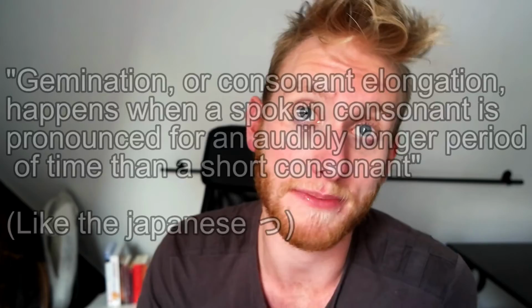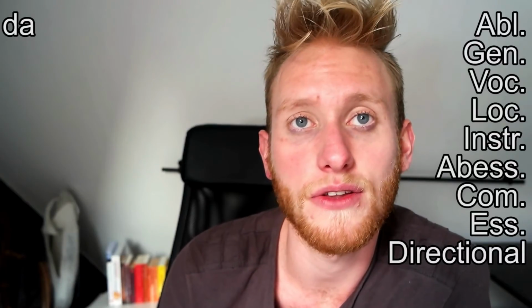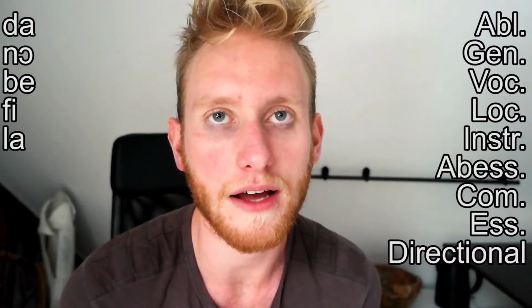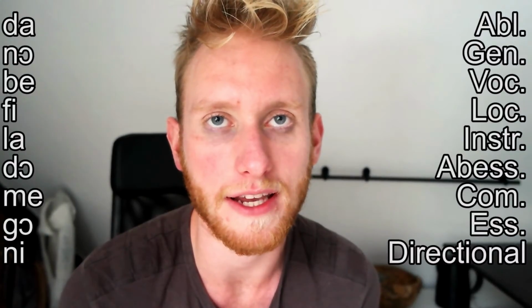The nominative case is not marked because that would just be too much effort to pronounce. So in sentences like the house is blue, house would not be marked. The accusative case is marked by gemination, basically holding the sound for a bit, of the following consonant. And since my language is going to be an SOV language, that should work. The dative case is marked by a nasal that is articulated at the same place as the following consonant. The other case suffixes are da, no, be, fi, la, do, ne, go, ni.